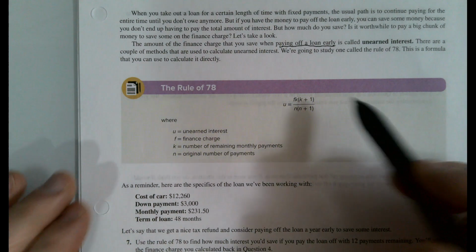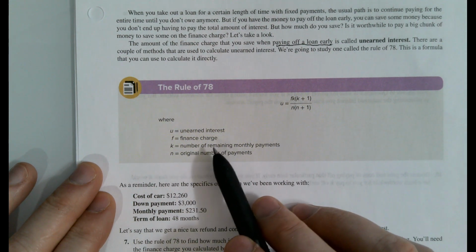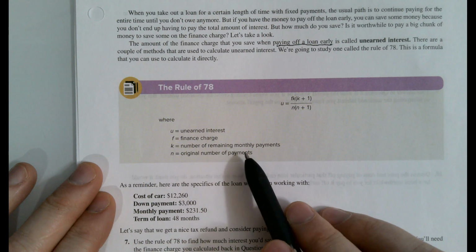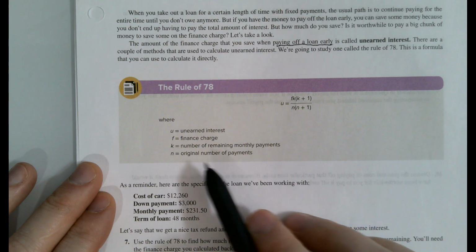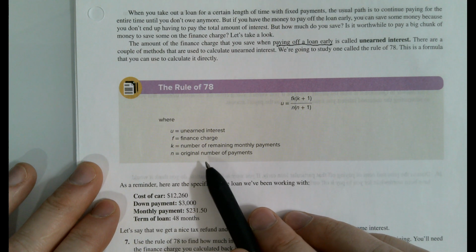Okay, so this is the formula. It's the sum F, where F is the finance charge that we talked about calculating earlier. K is the number of remaining monthly payments. And then N, same thing we've had before, is the total number of payments when you took out the loan.